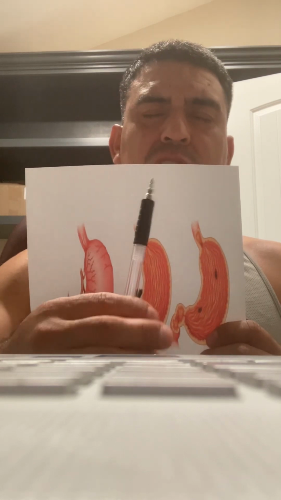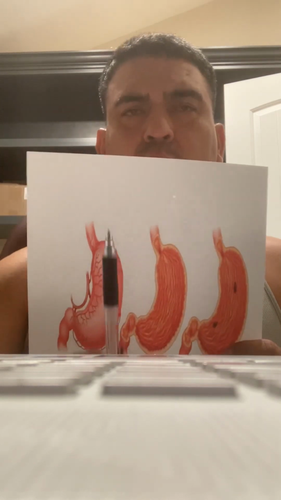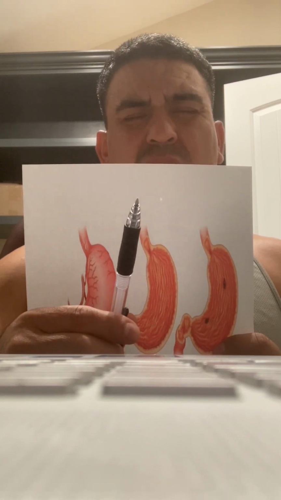It may also be caused by bacteria. The most common bacteria that cause this kind of gastritis is called H. pylori. Also, bile reflux. Bile reflux is like acid that deteriorates and irritates the stomach. And of course, some infections of the stomach will cause this kind of irritation, which is called gastritis.